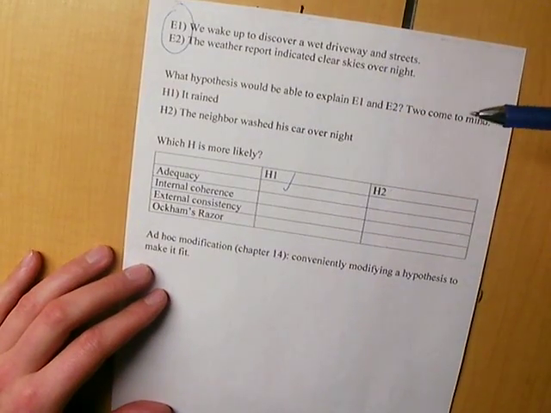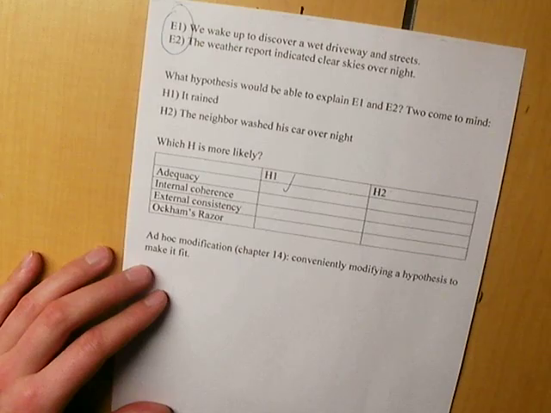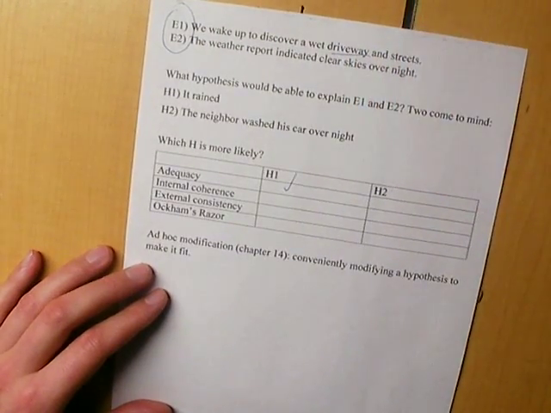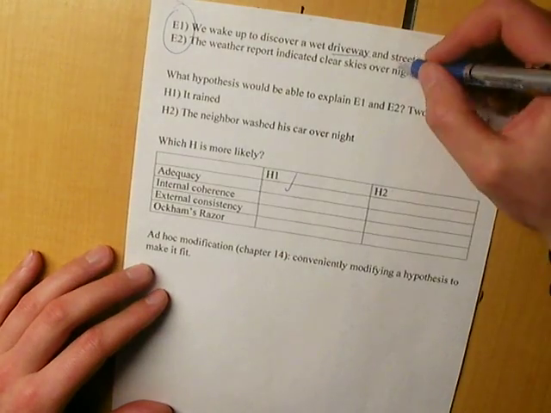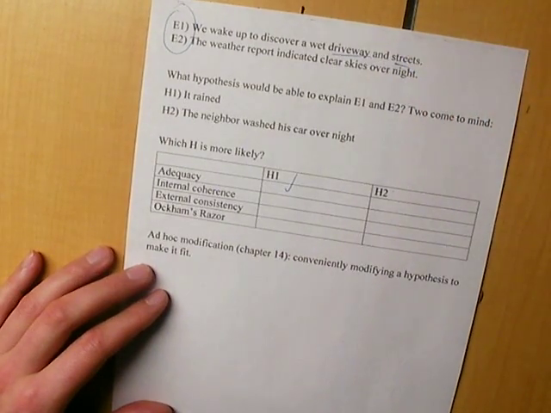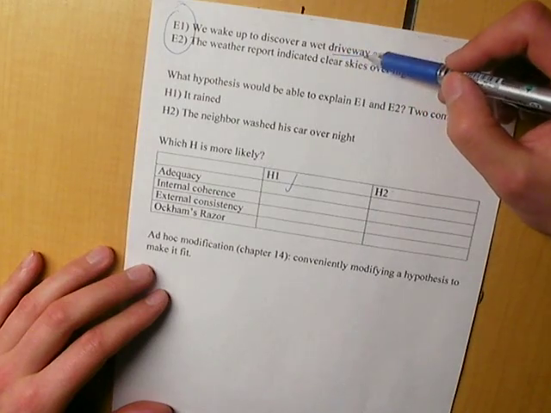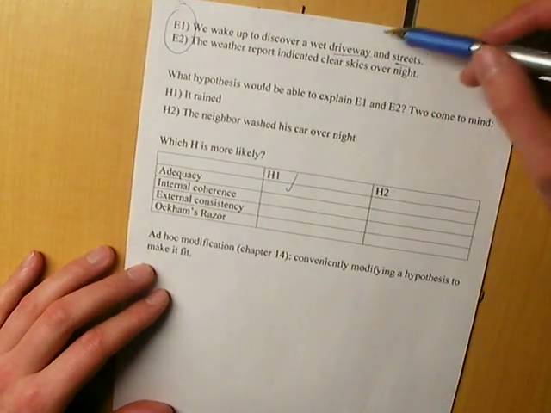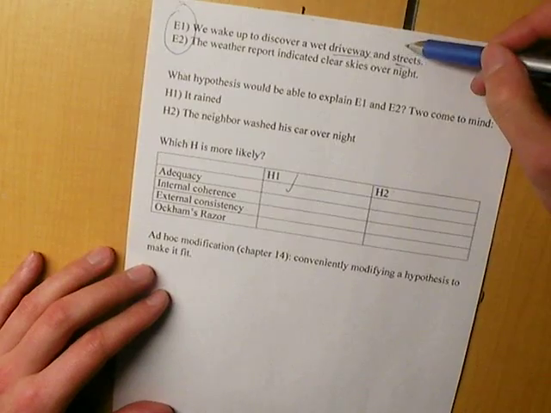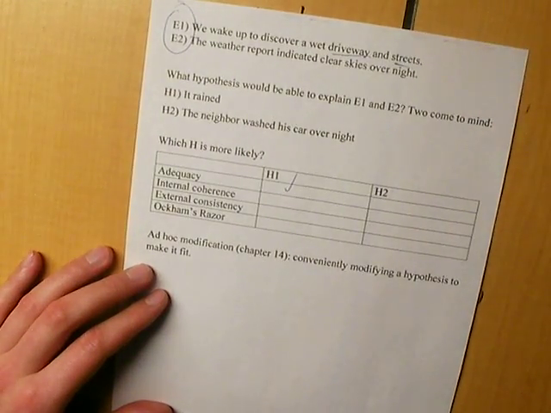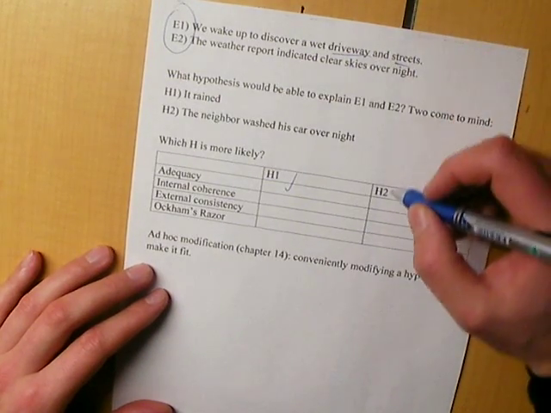Well, H2 would explain E1, neighbor washed his car, water went everywhere, and that certainly explains this part, doesn't it? Neighbor washed the car, driveway's wet. It's a little bit more problematic here to explain the streets being wet, not just the street in front of our house. Maybe the neighbor washed the car in the driveway, so the driveway's wet, and then water ran down the street, and we would expect it to be wet maybe in front of our house. But the streets, plural, are wet. Well, the explanatory power is kind of lacking there.